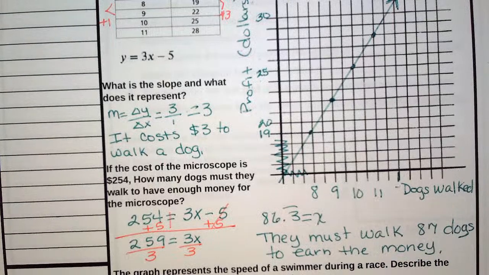That's a lot of dogs to walk. 87 divided by 4, well, if it was 88, it would be 22 apiece. So if they did 22 dogs apiece, they'd have enough money. Might be a little extra money for tax there.